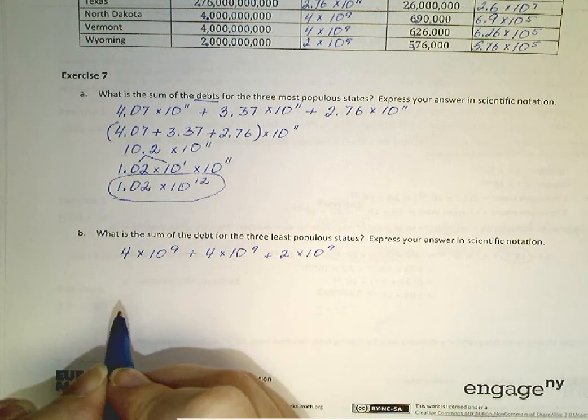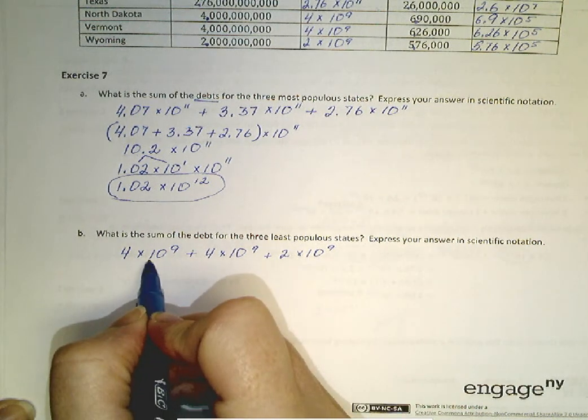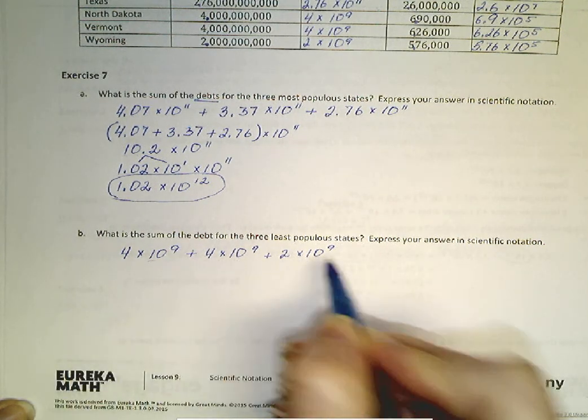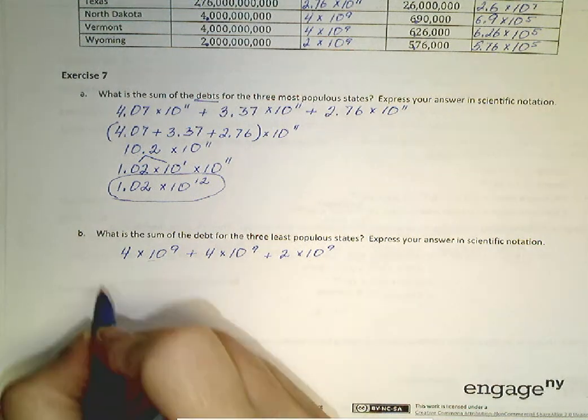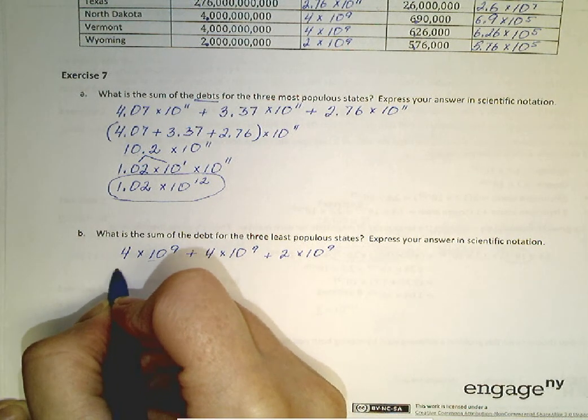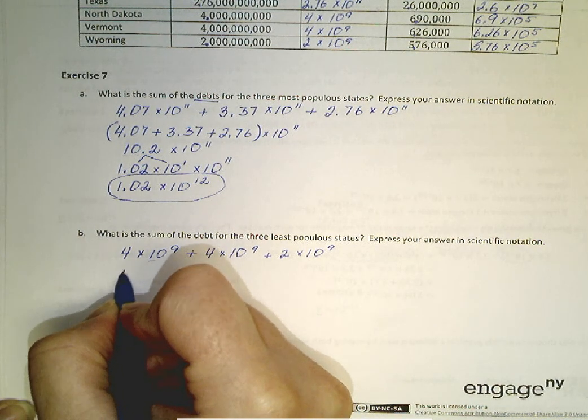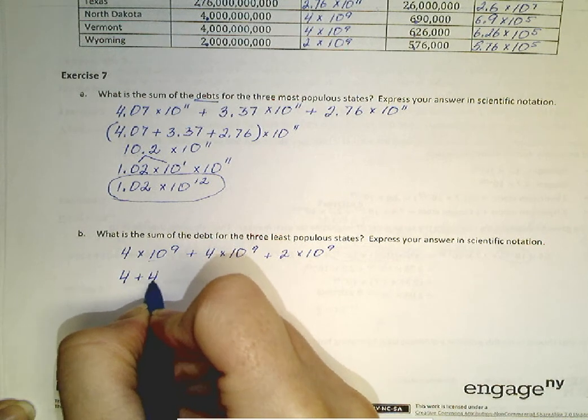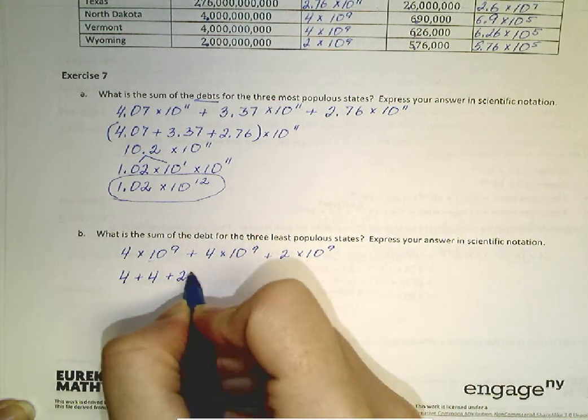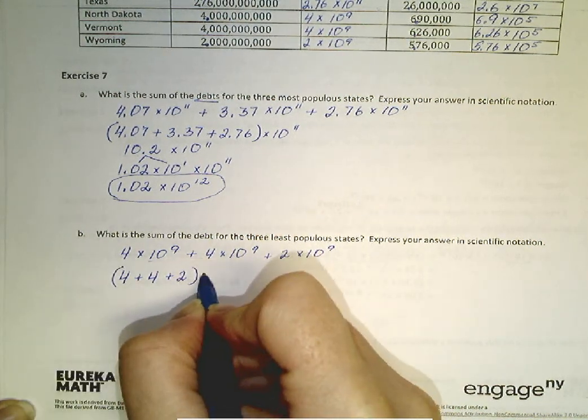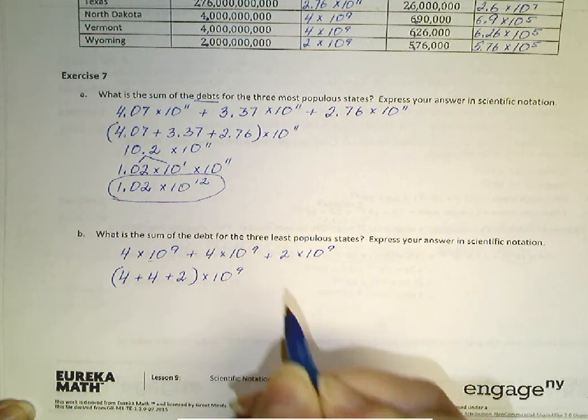I'm going to put that 10 to the 9th outside of the parentheses because I have it in all three cases, and I will have 4 plus 4 plus 2, all multiplied by 10 to the 9th.